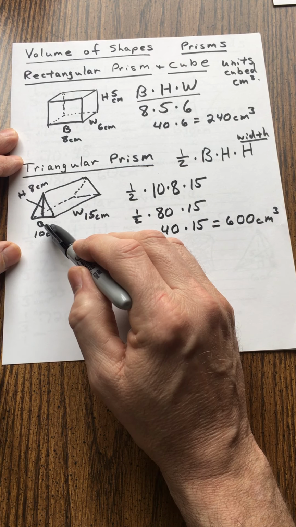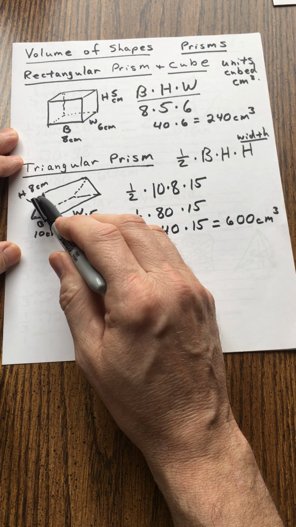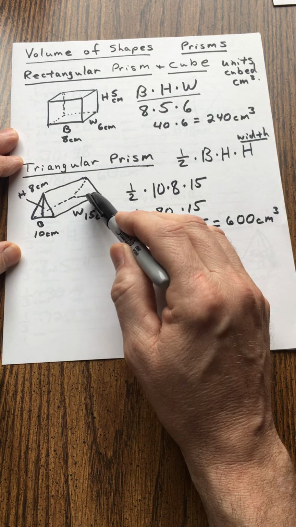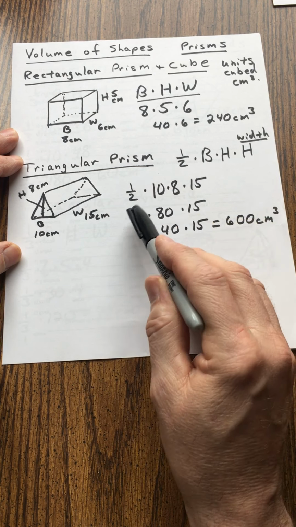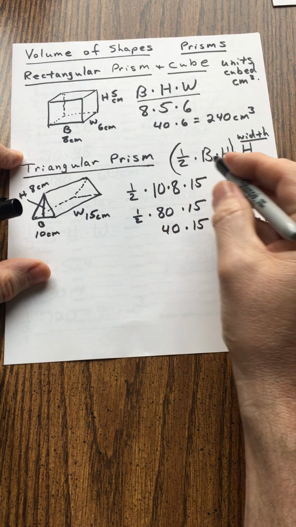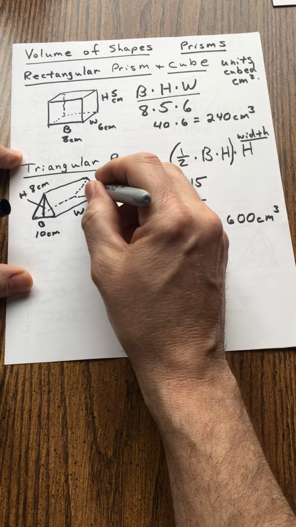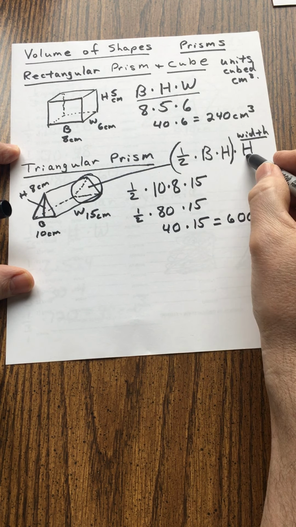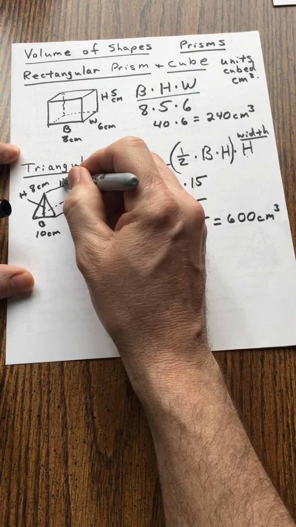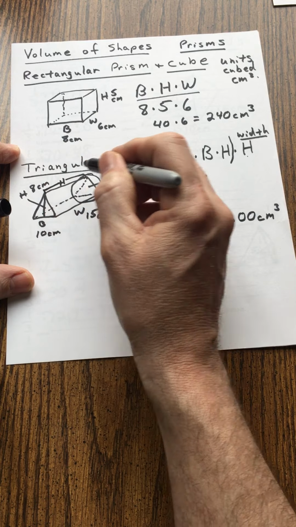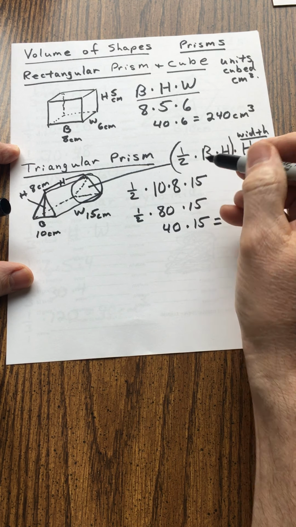You're going to have our base times the height of our triangle. Gives us the area of this triangle in here. And then we're going to multiply by this. Okay, so this part here gives us the area of that triangle. I'm going to draw it right in here to this thing. That part there. And then this height, you can call it width, you can call it height, whatever you want to call it. It's right there. Just know it's that dimension we're multiplying by.